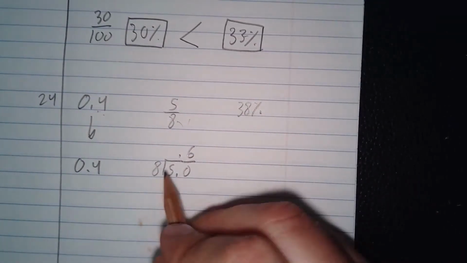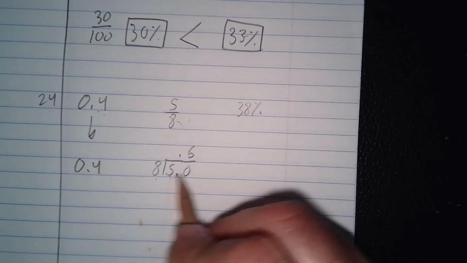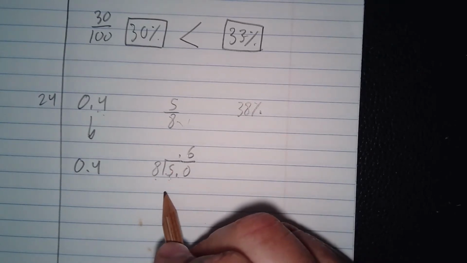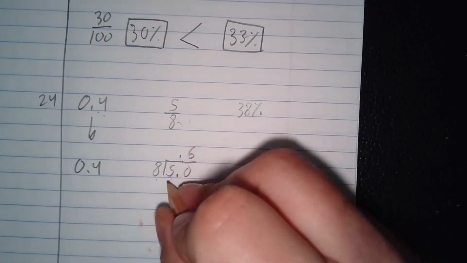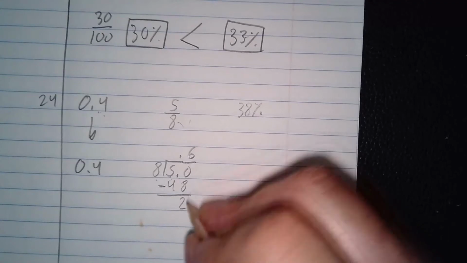Alright. I can't make groups of 8 from 5. I add a decimal point and a 0. That's breaking up the 5 into 10 parts. Okay? Tenths, right? 10 parts. 6 times 8 is 48. I subtract. I have 2 left over.